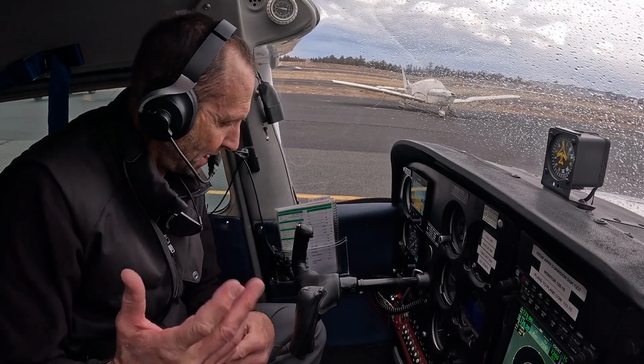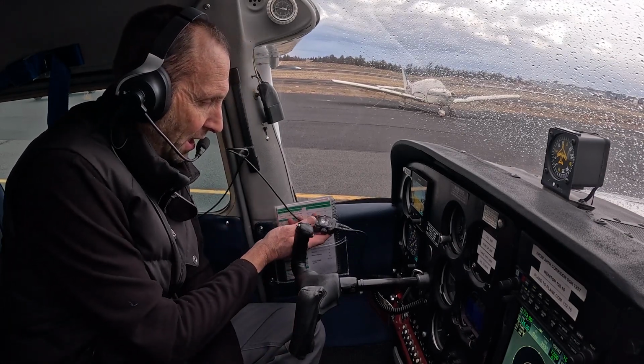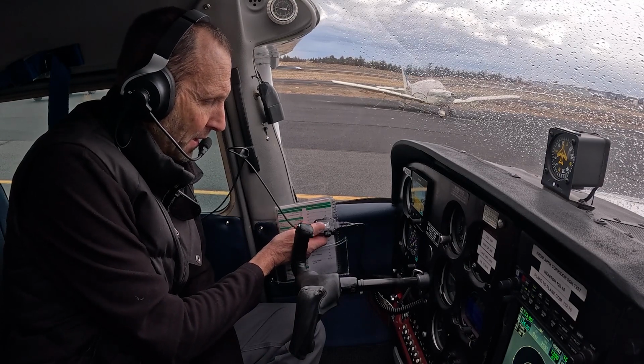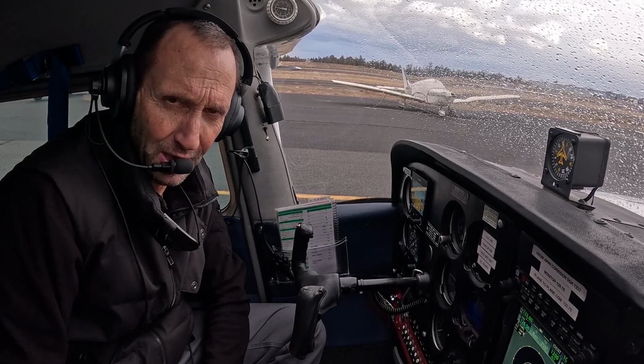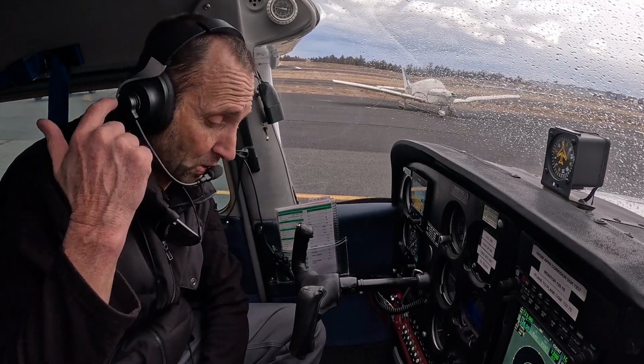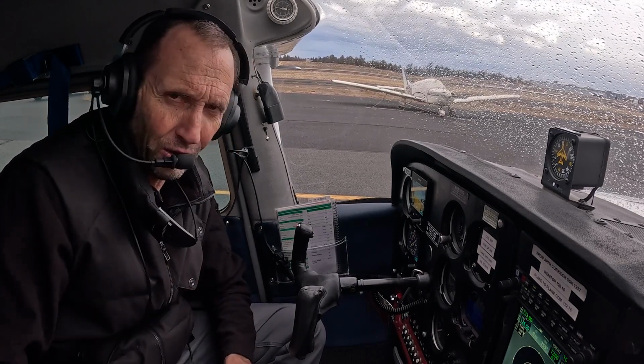Then each person in the plane can use their inline volume control to adjust the overall feed into individual headsets. But I do leave the actual earphones on full blast all the time.